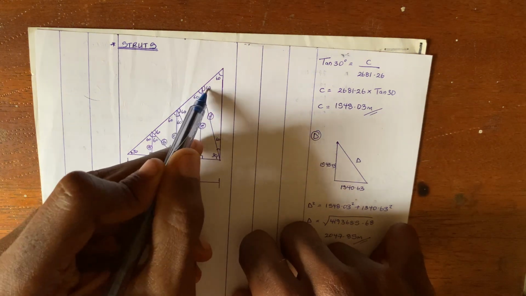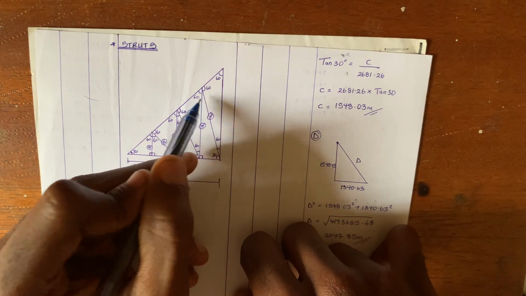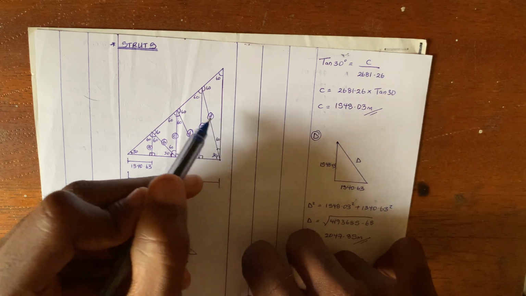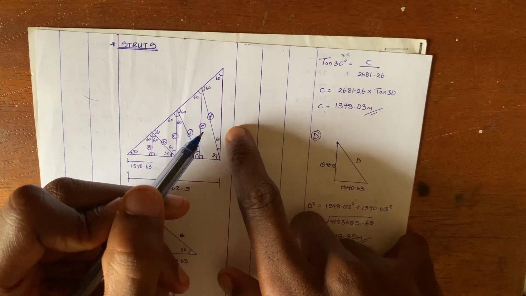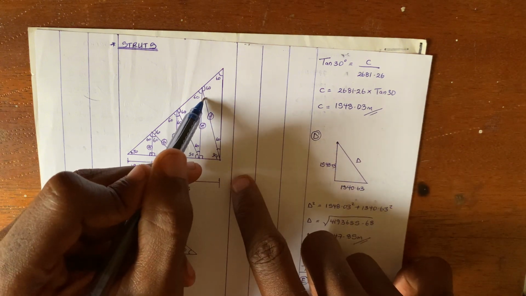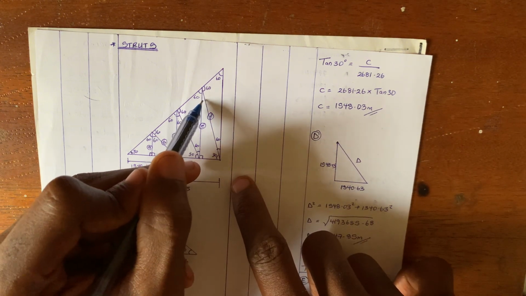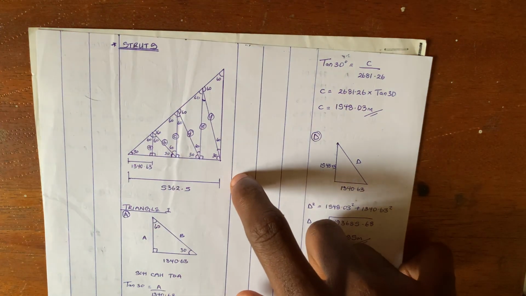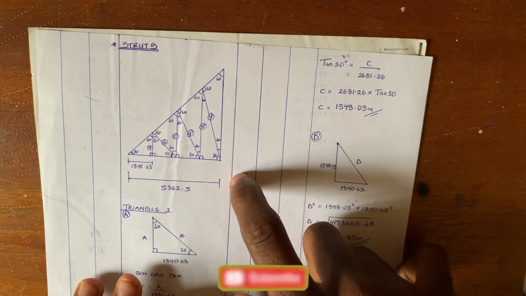So 60 plus 60 plus x is equal to what? 180. Then you minus 120 from 180 to find your x, and that will give me what? 60. So therefore here is 60. Here is 60.